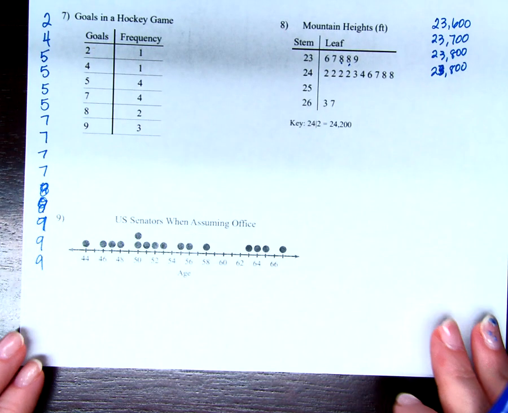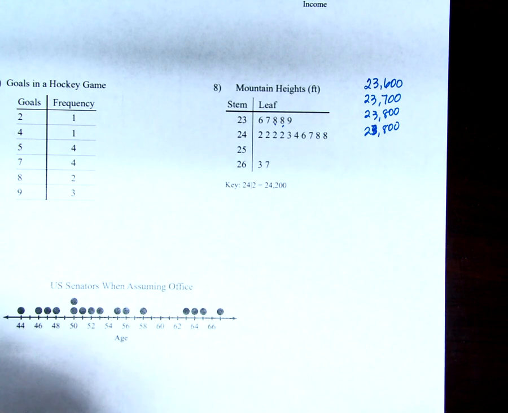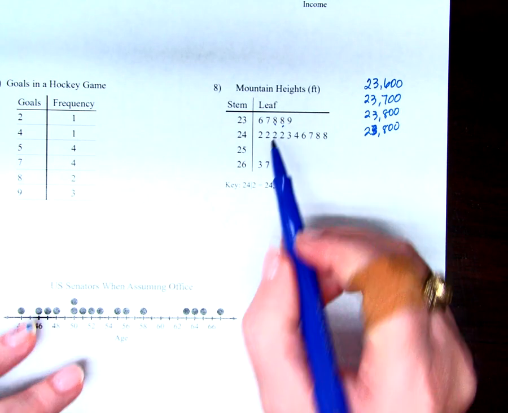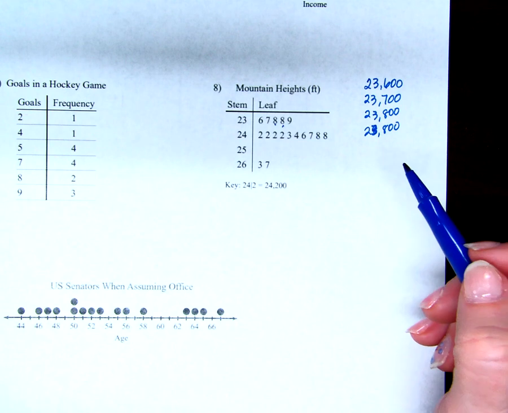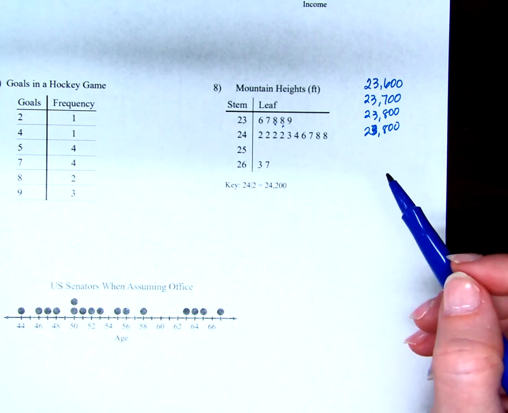And then, what's really easy to see on this stem and leaf table? The mode's really easy to see, isn't it? I've got 3 2s right there. Well, so is 2 my mode? What's my mode? 24,200. Does that make sense?